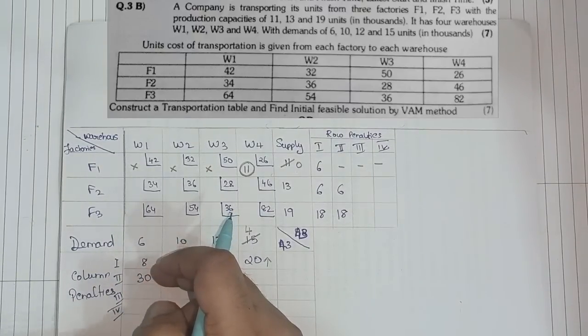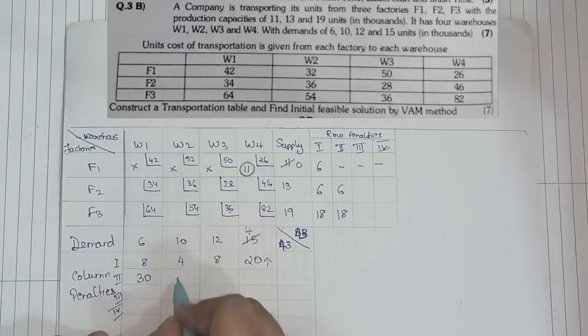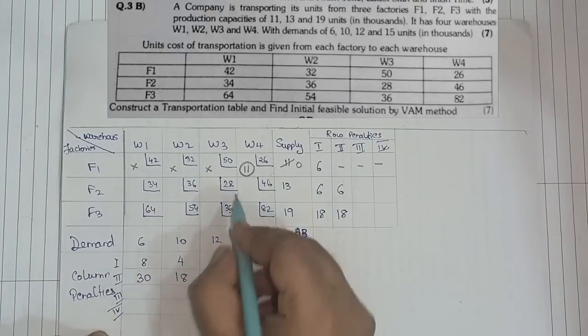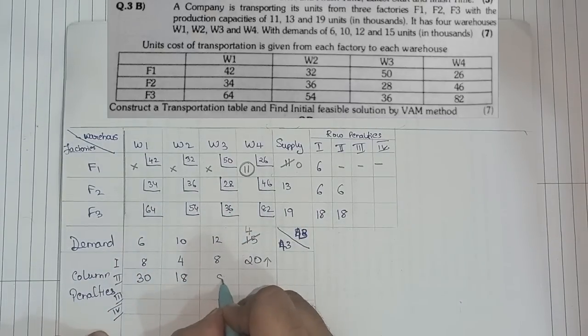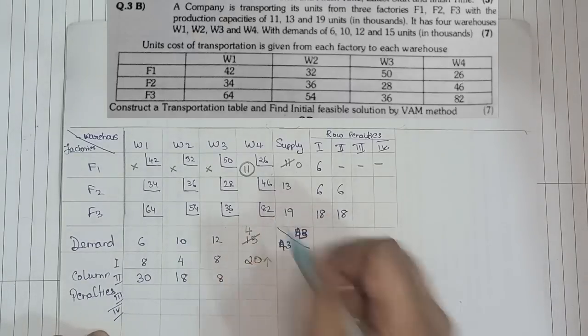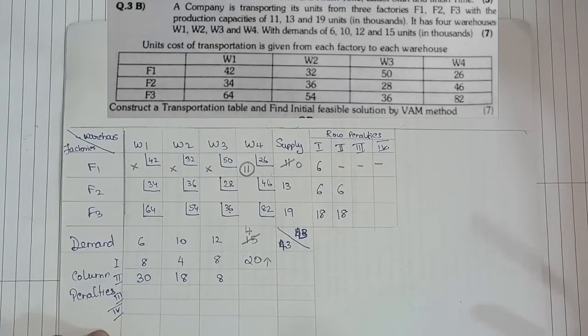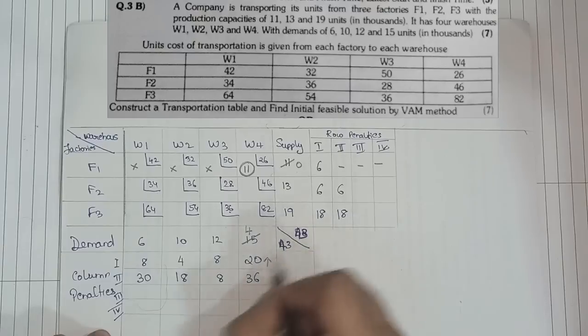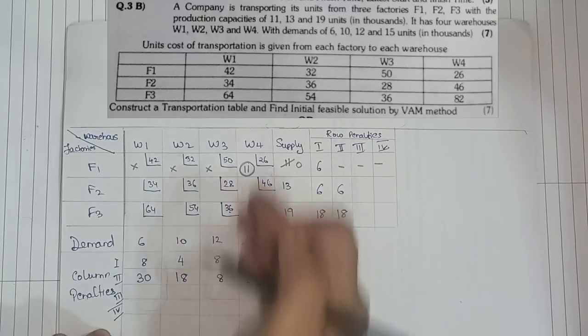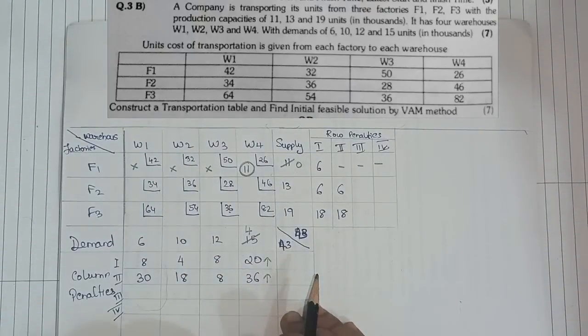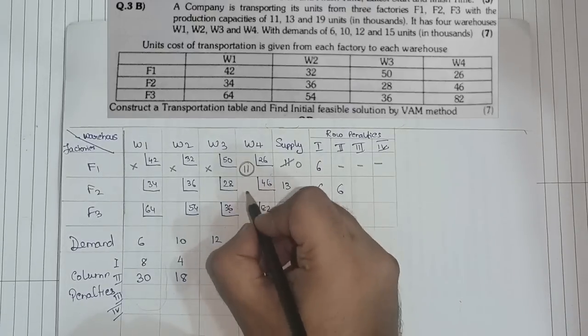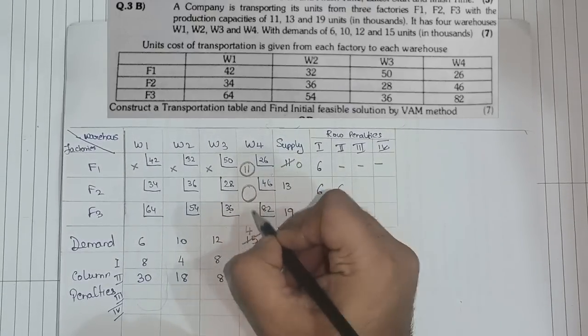Okay. Next, 54 and 36, 18. 28 and 36, 8. 46 and 82, so 82 minus 46, we have 36. Okay, again from this entire row and column penalty, the highest value is 36, so we'll again have to go in this order. Again, which is the lowest value? 46 is the lowest, so this particular cell gets allocated.